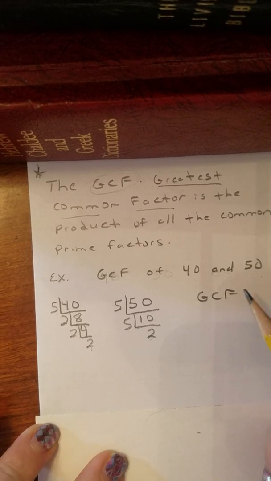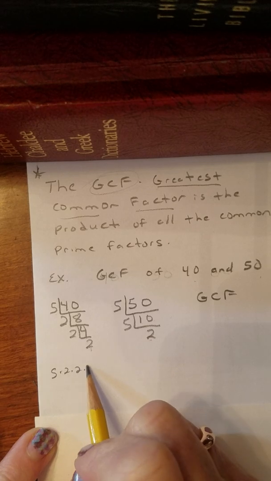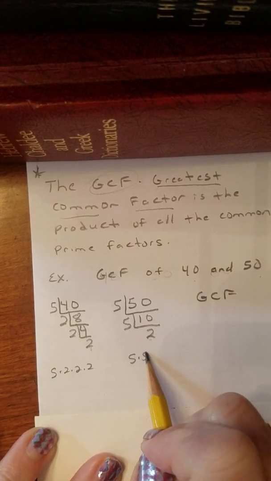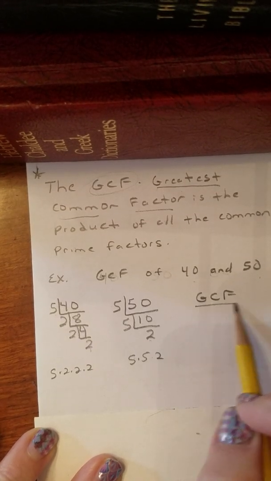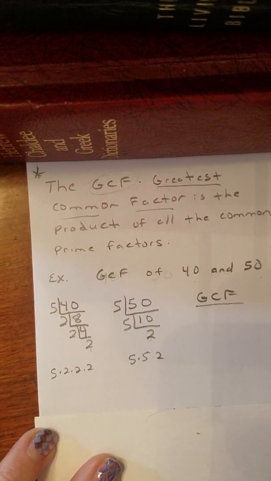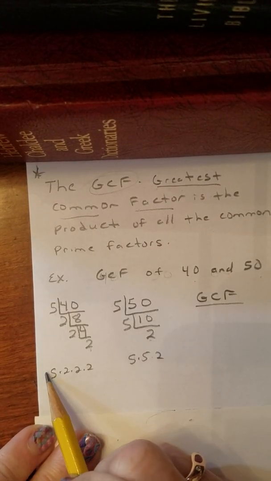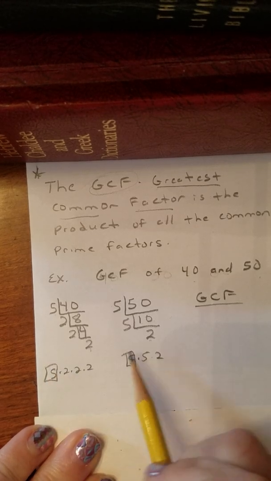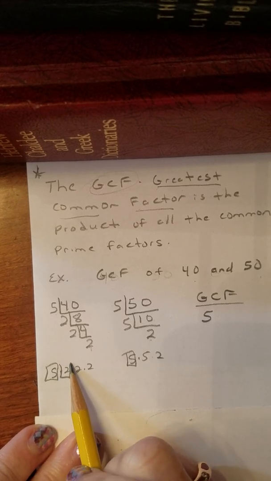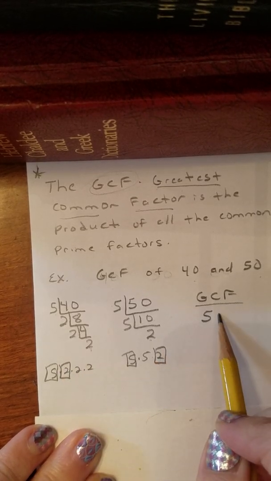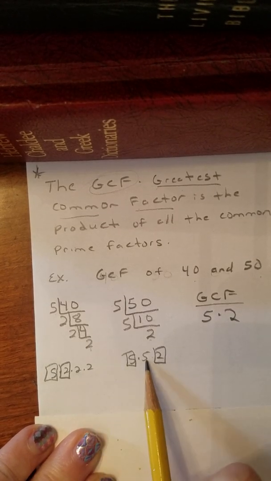So the GCF, so here's the prime factorization of 40: 5 times 2 times 2 times 2, and this one is 5 times 5 times 2. The GCF will be basically all the common factors that they have in common. Well, here they have a 5, right? So we can write 5 in each. Here they have a 2. Well, they've got a 2 here, so we can write that. And there is no more common 2s or common 5s.